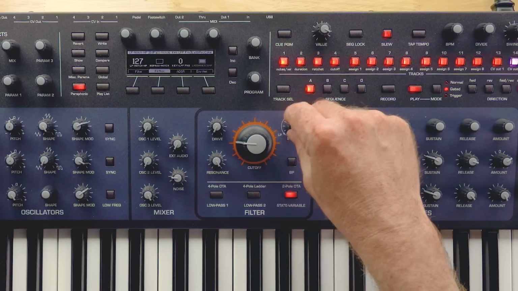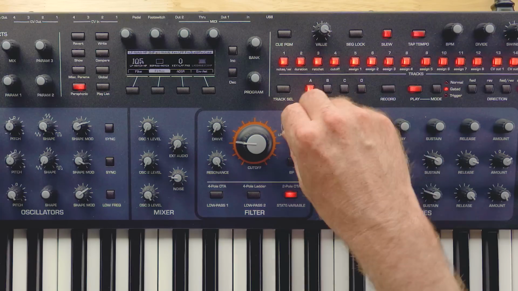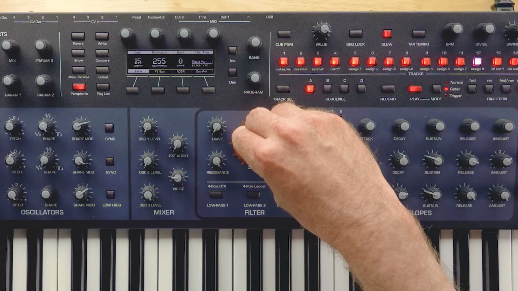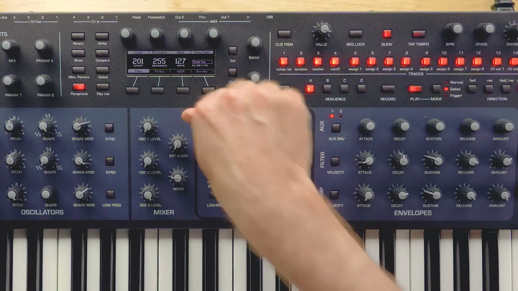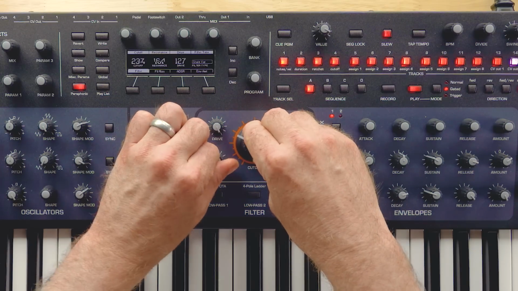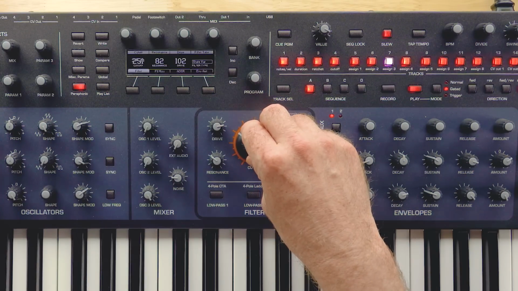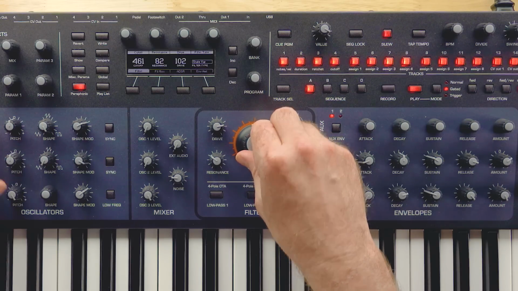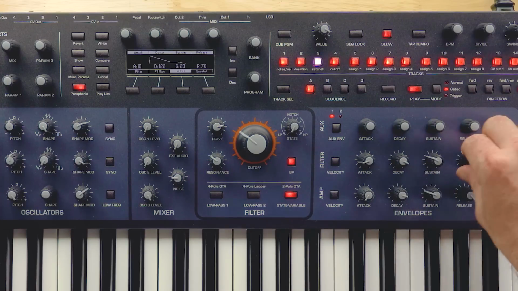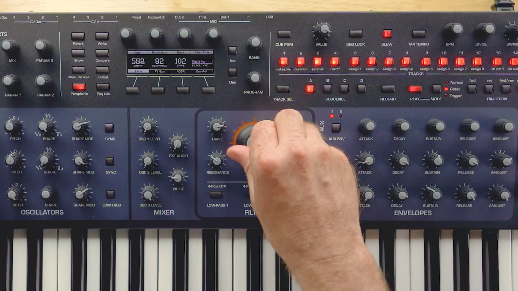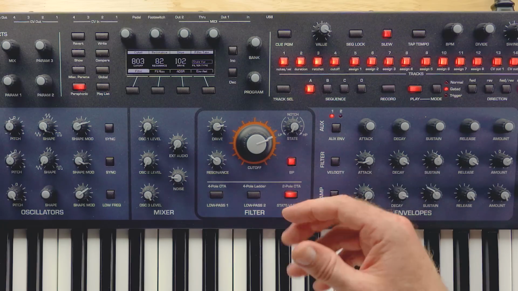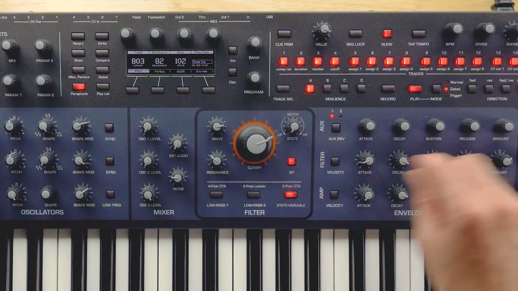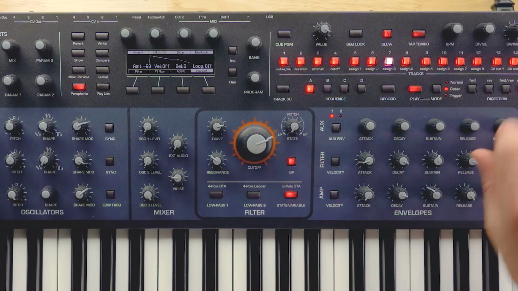This is really good for string patches, like a SEM filter sound, so we'll get to that a little bit later. And then 2-pole low pass, and then a band pass, which benefits from some distortion. Since we have the filter modulation up over here, we're getting almost like a reverse low pass envelope because we have a band pass on, so it's pretty cool. There we go. That's pretty dope.